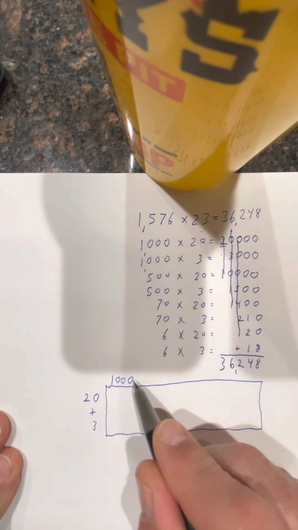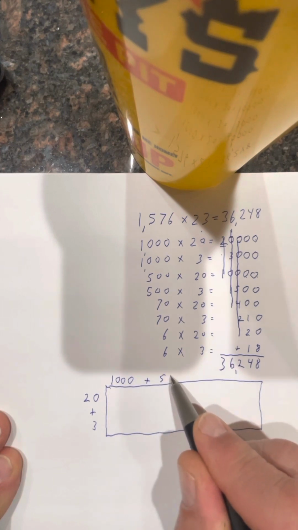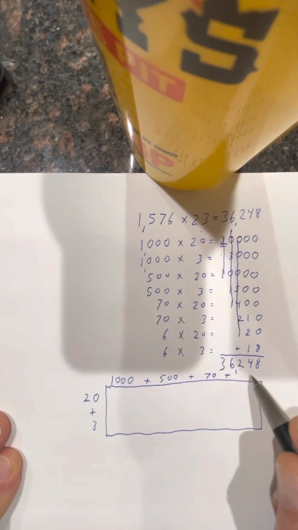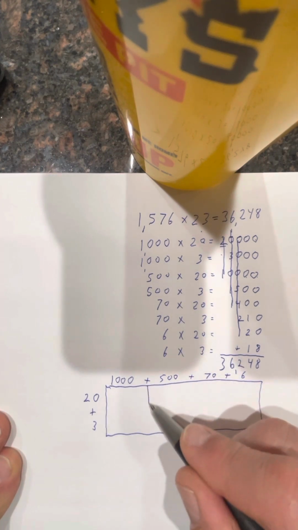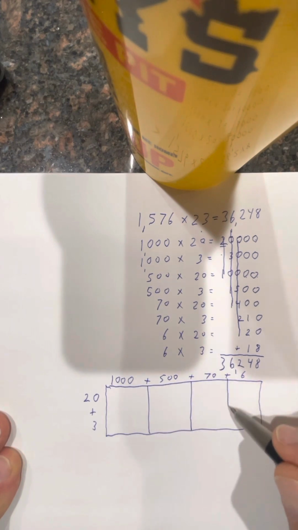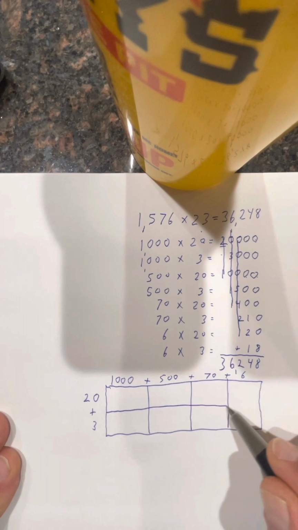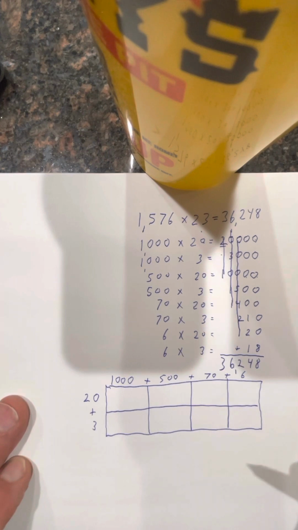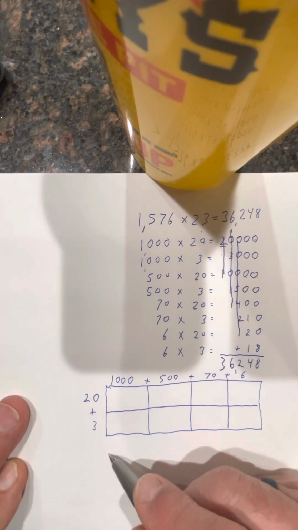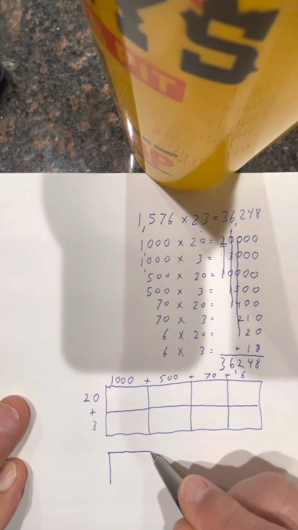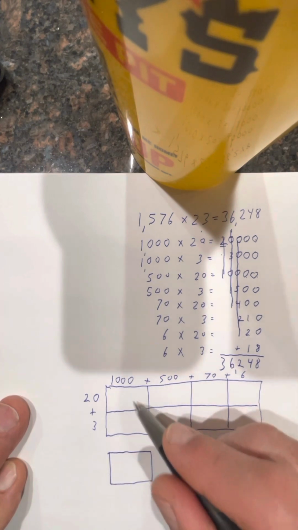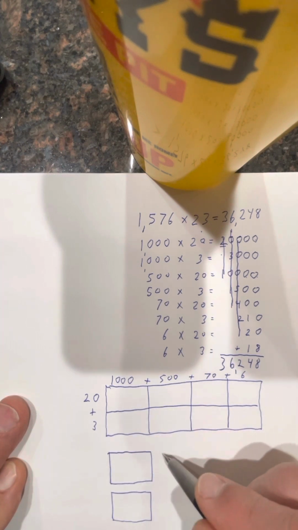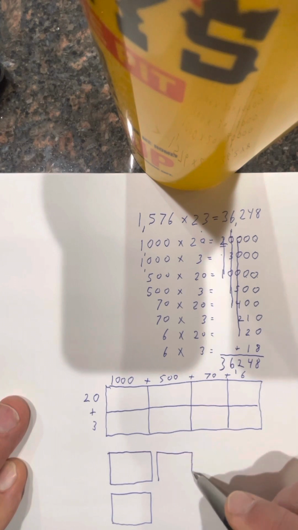1,000 plus 500 plus 70 plus 6. Okay? Just draw her lines down to break the box up. Okay. Now what I'm going to do here is I'm also going to break this box out to show you something, to show her something else, because I think I see where some people get confused. So this box is that box. This box is that box. And so on.